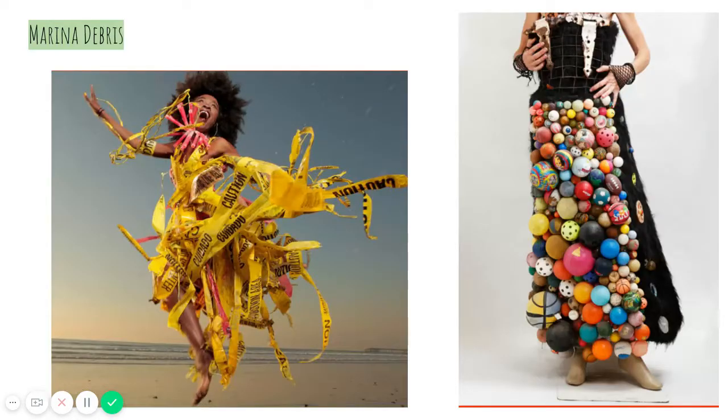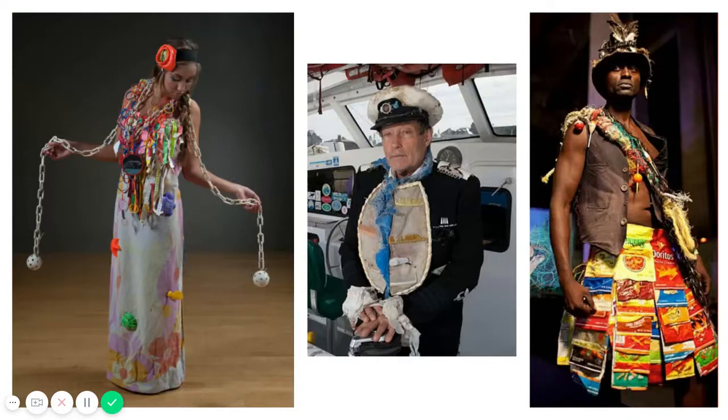Another eco artist is Marina Debris. Now, what she does is she lives by the ocean, so she collects plastic and garbage that washes up on the shores, on the beach, and even she finds trash in the cities, and she saves it because she turns that garbage, that trash, into fashion. And she makes clothes, and she photographs the people wearing these recycled fashion pieces.